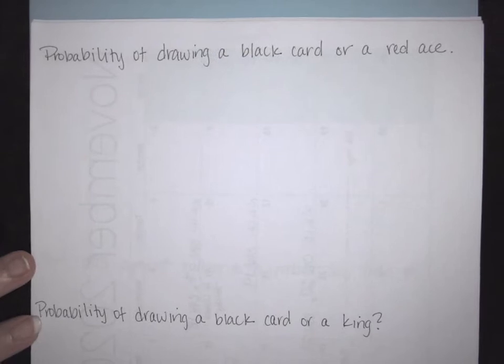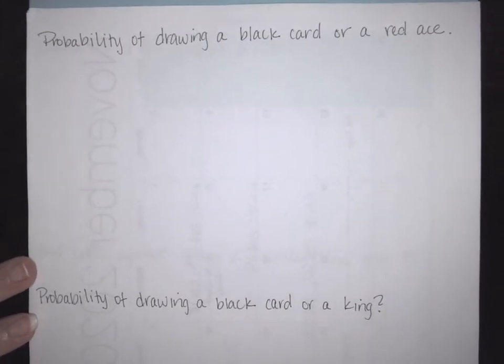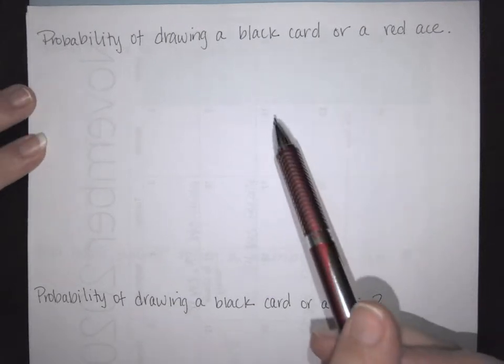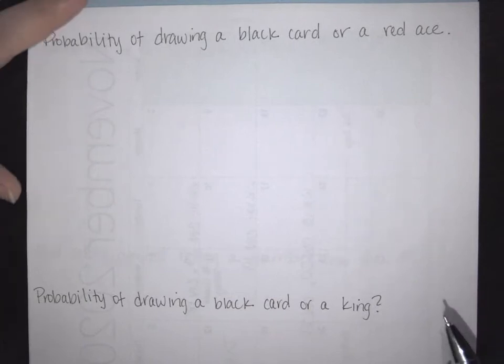Now another thing we can do with probability is we can use what's called the addition rules of probability. So the addition rule says instead of dealing with just one event, now we're dealing with at least 2 outcomes. So we have the probability of drawing a black card or a red. So to do that, there's a few things we need to know.